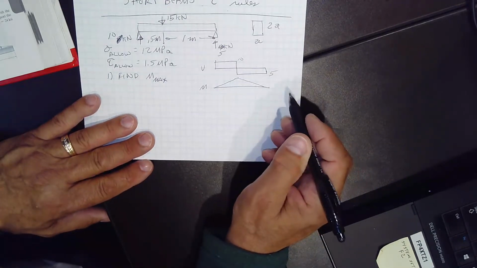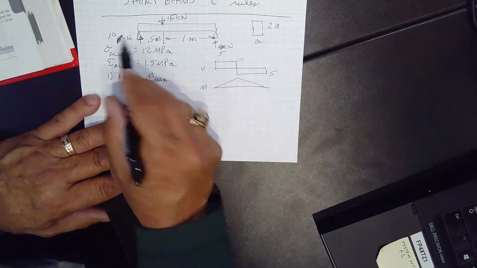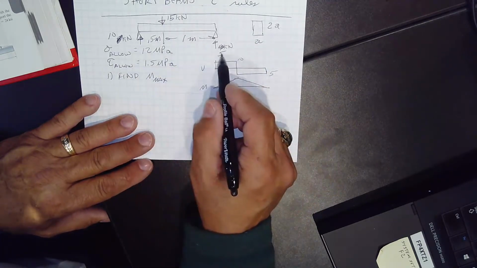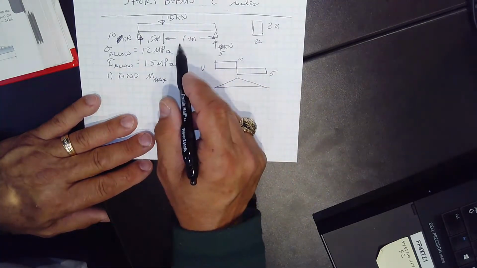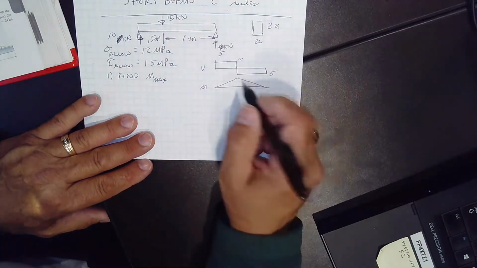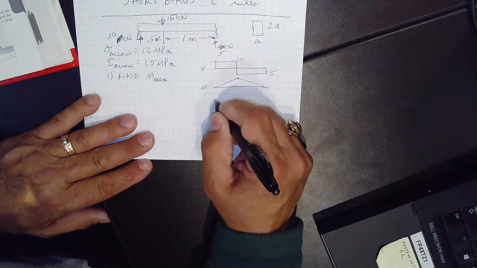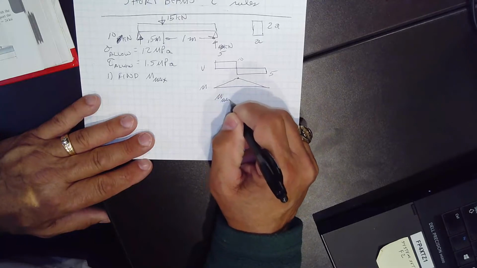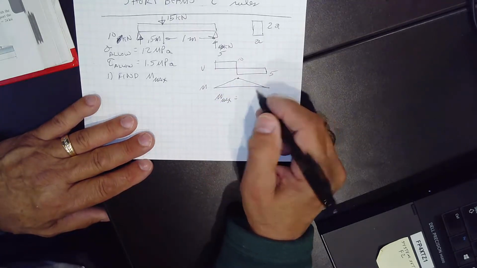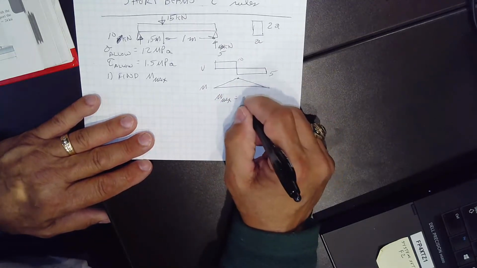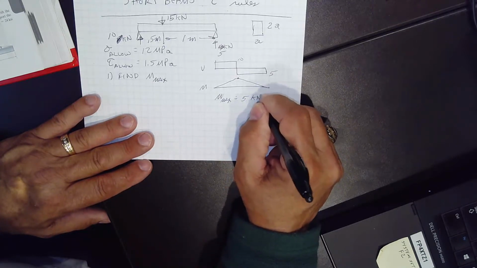Well, what's the max moment? It's just going to be 10 times 0.5, or if you wish, 5 times 1. Same thing, right? They do have to match. And so the max moment is equal to 5 kilonewton meters.